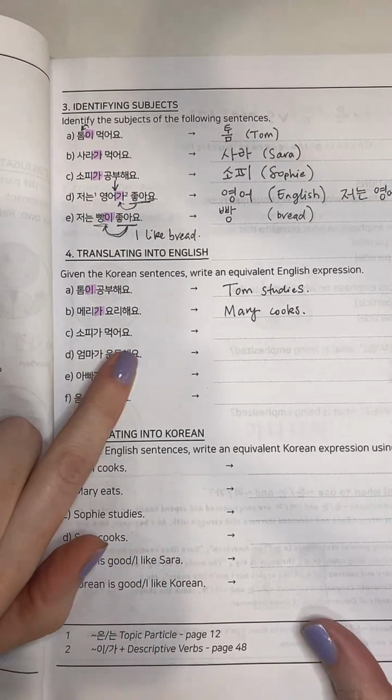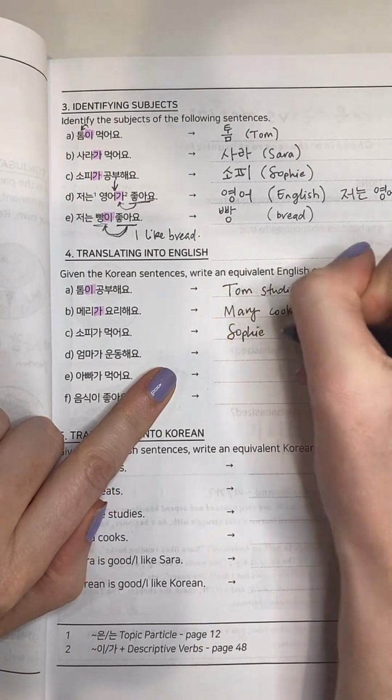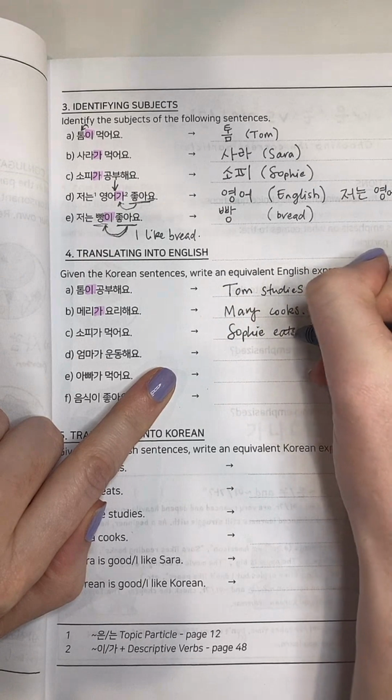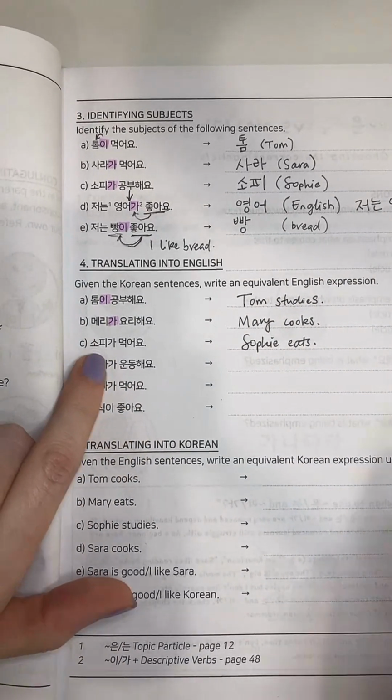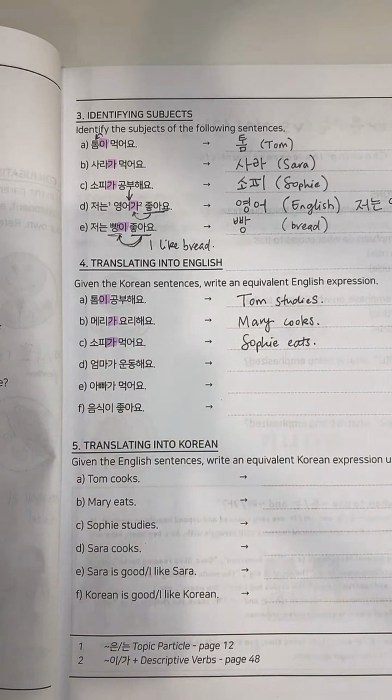Okay, so 소피가 먹어요 means Sophie eats. Sophie is the topic, the subject. 소피가 먹어요. Sophie eats.